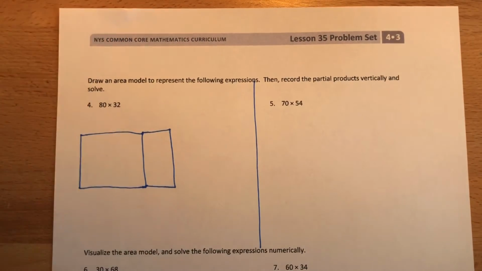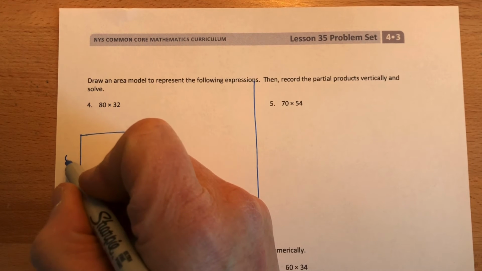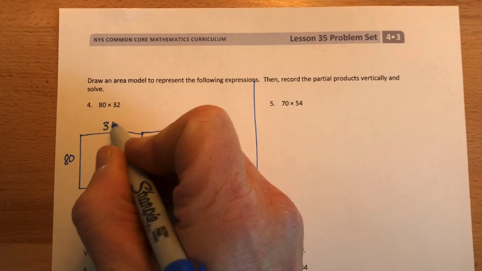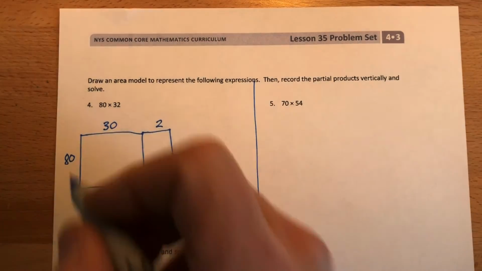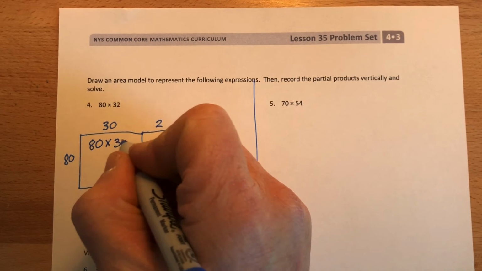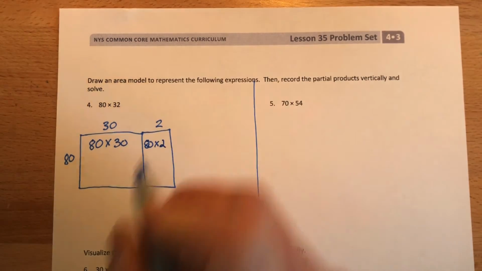So remember, 80 times 32. My 80 goes here. Then I'm going to split my 32 into a 30 and a 2. This is 80 times 30, and this is 80 times 2.